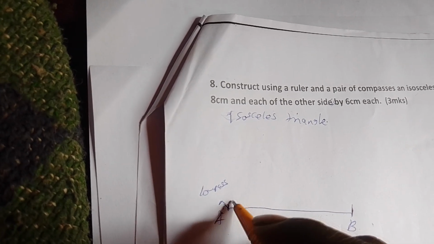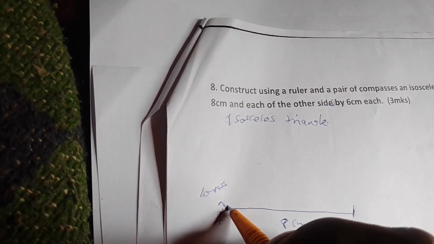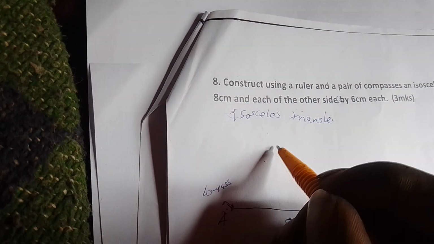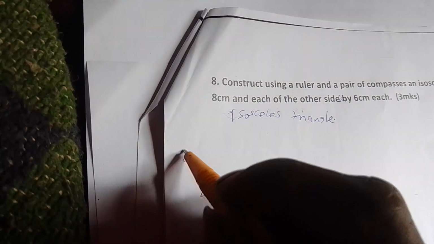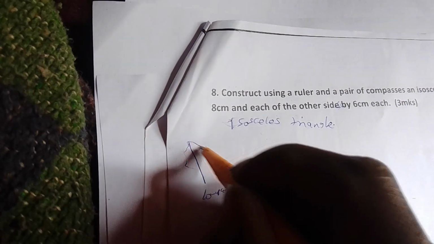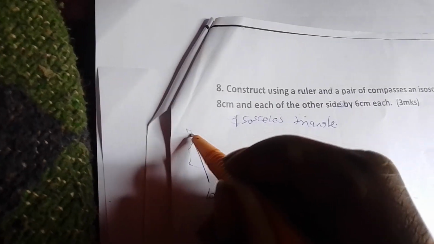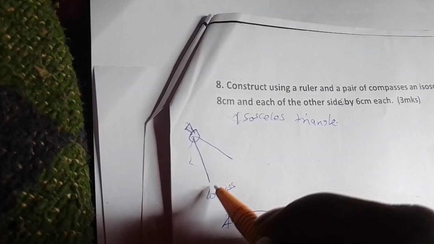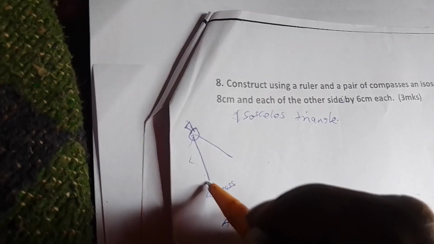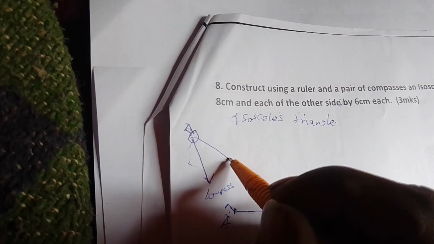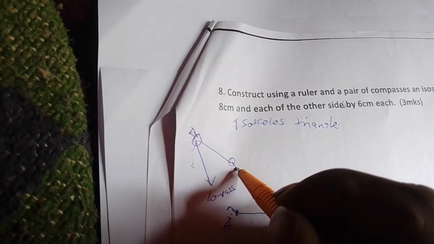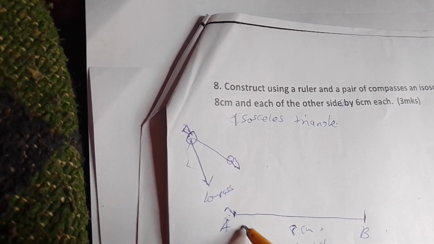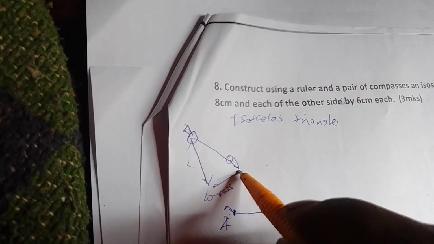From this point you can measure, extend the compass 6 centimeters. The compass, you can extend it 6 centimeters.